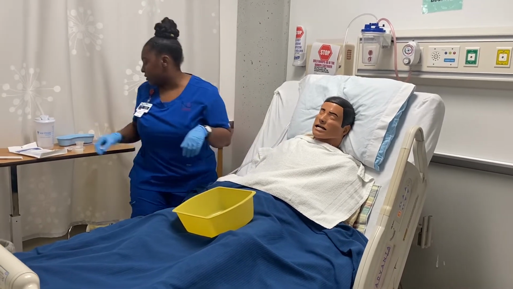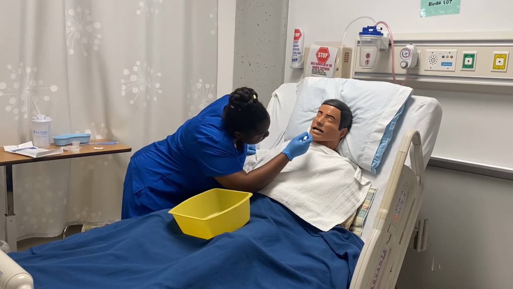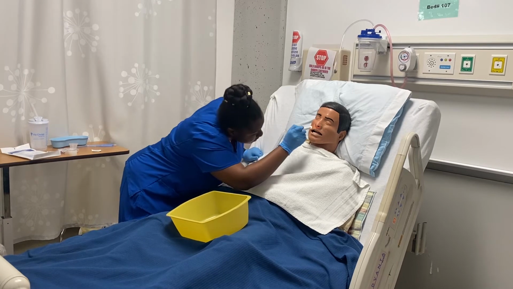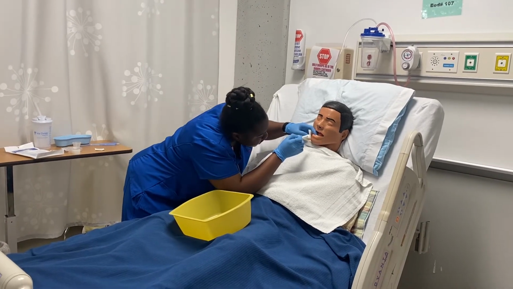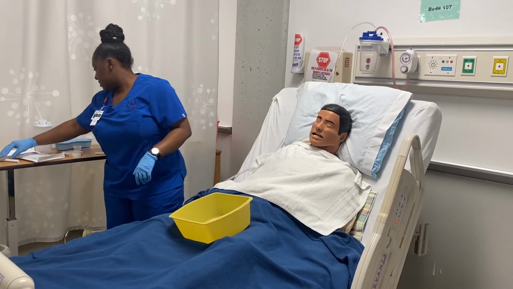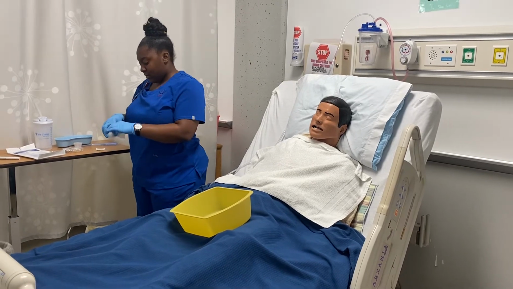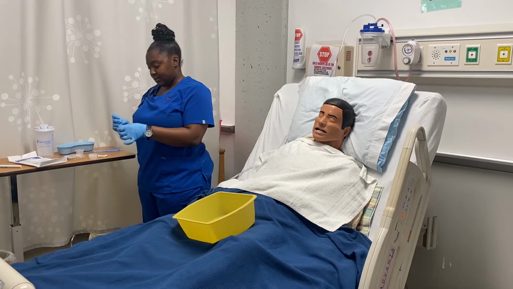Perfect. And I'm also going to check the nose to make sure there's no deviation or anything. Perfect. Thank you. Open wide. Check for any lesions in the mouth or anything like that. Perfect. Okay, so now we're going to get started. I'm going to prepare my tape for when the NG tube is out.